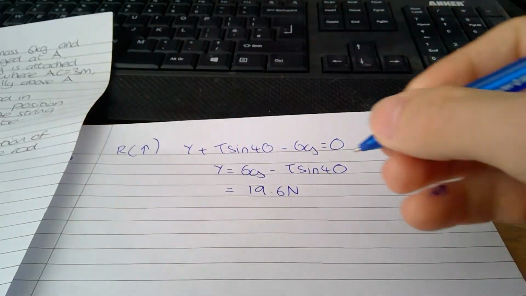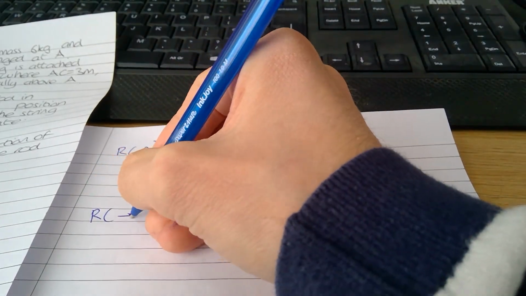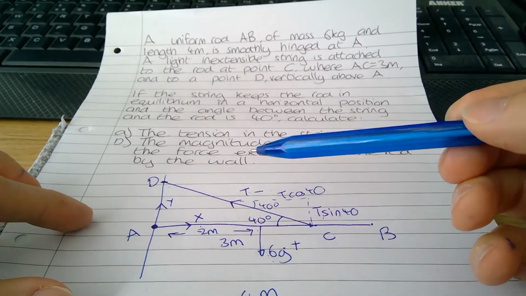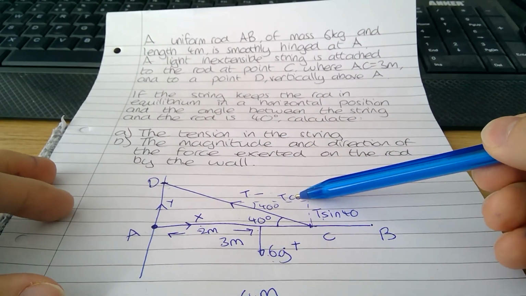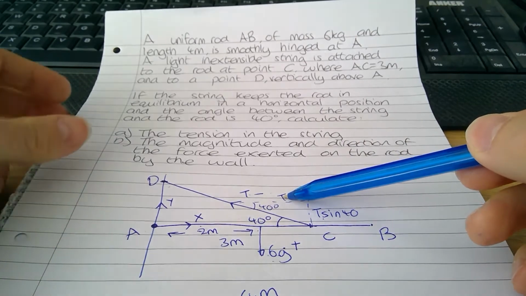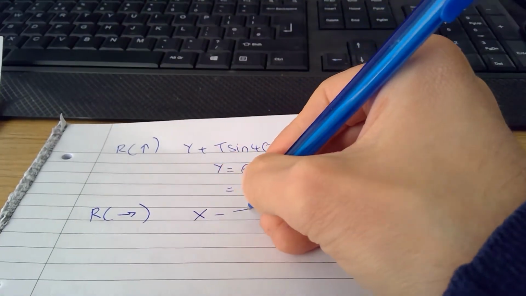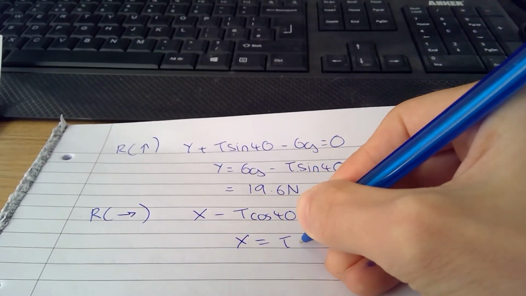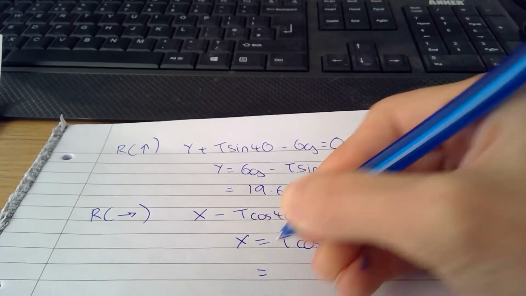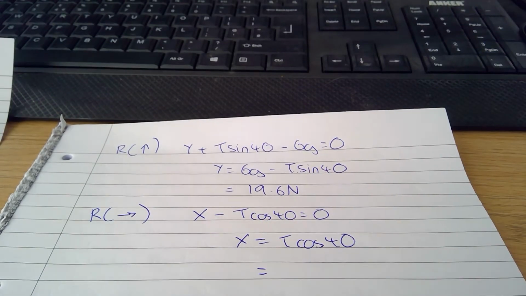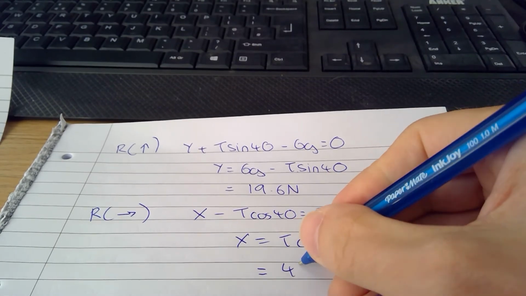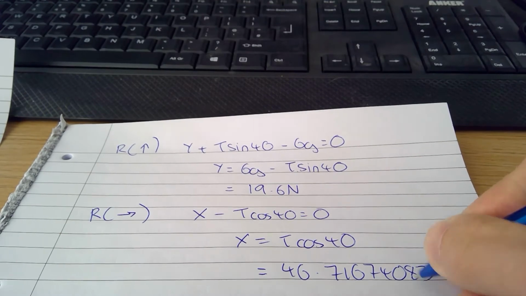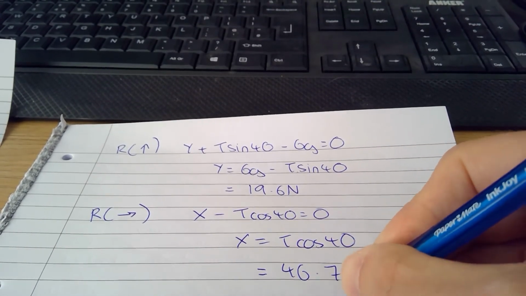Then to find X, I'm going to resolve horizontally. Going back to the diagram, we've got X going this way, which we take as positive. The only other horizontal force is T cos 40. So X take T cos 40 equals 0, in other words, X is equal to T cos 40. Calculating that, I get X to be 46.71674 and so on, or about 46.7 newtons.